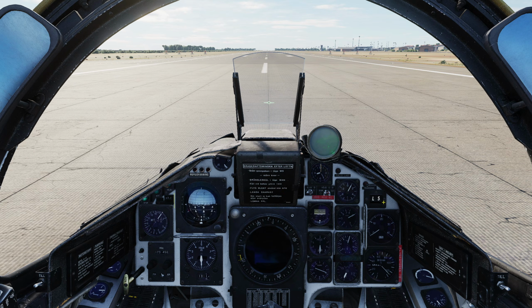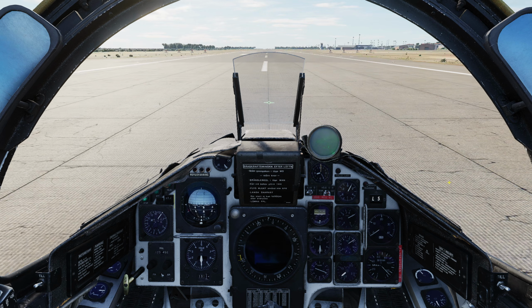And you'll note that once I'm airborne, I will get B1 auto selected. So let's go ahead. We're going to do a Zone 2 afterburner takeoff.